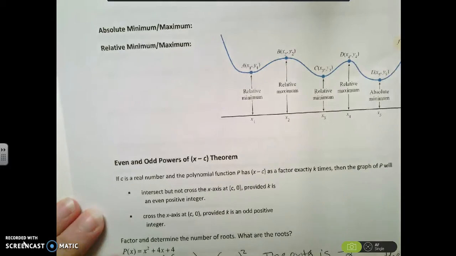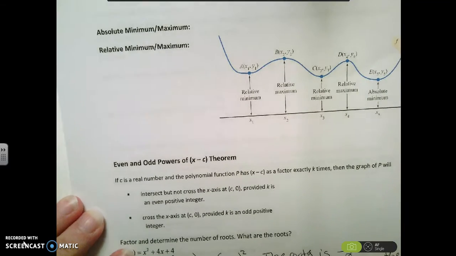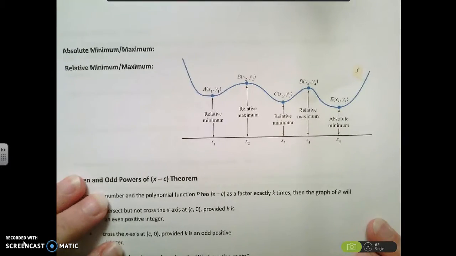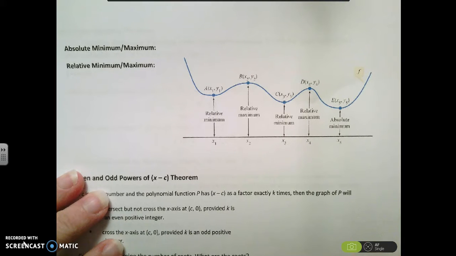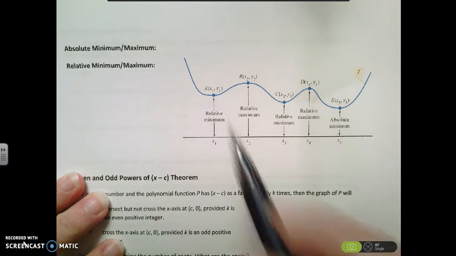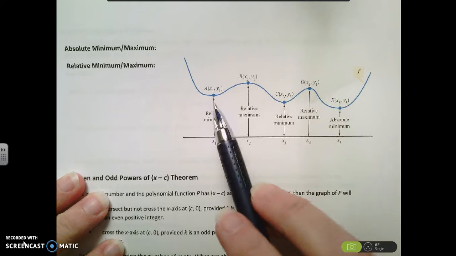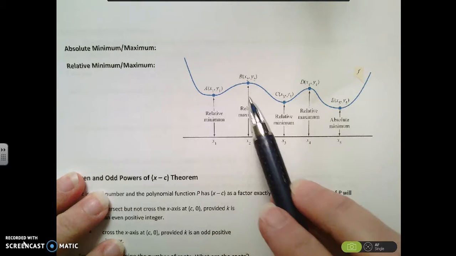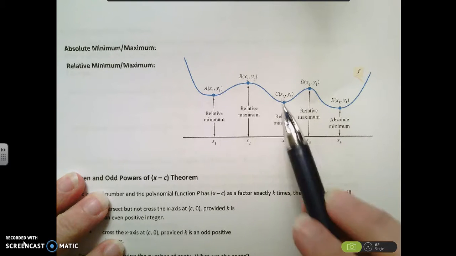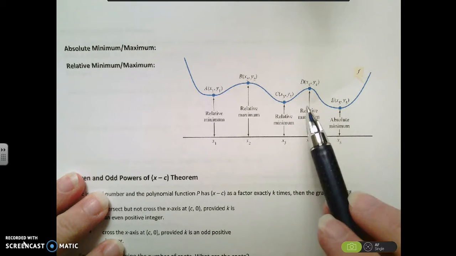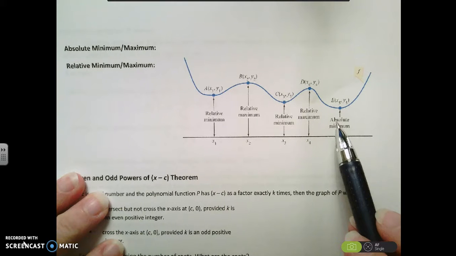All right. Another topic that they cover is the idea of absolute minimums and relative minimums. We've talked about the minimums and the maximums before, but on these graphs we're going to have multiple minimums and multiple maximums. Like on this particular graph, you'll see that this is a minimum, this is a maximum, this is another minimum, a maximum, and another minimum.